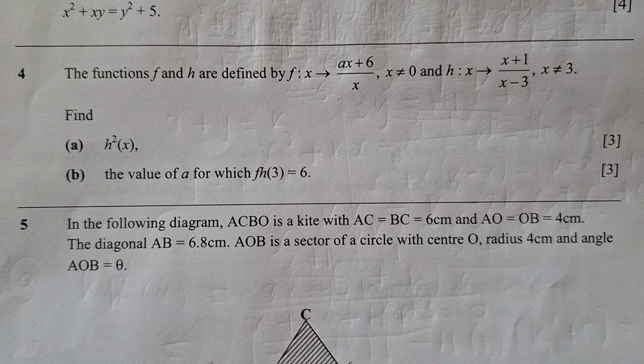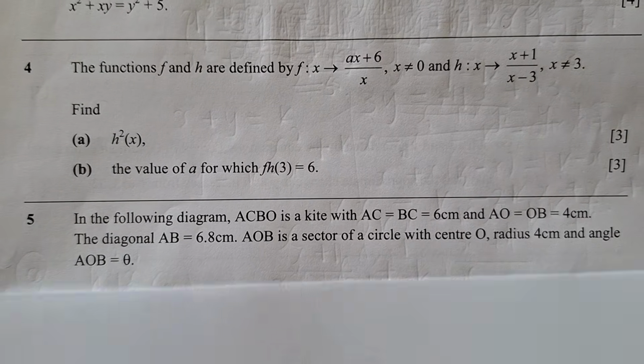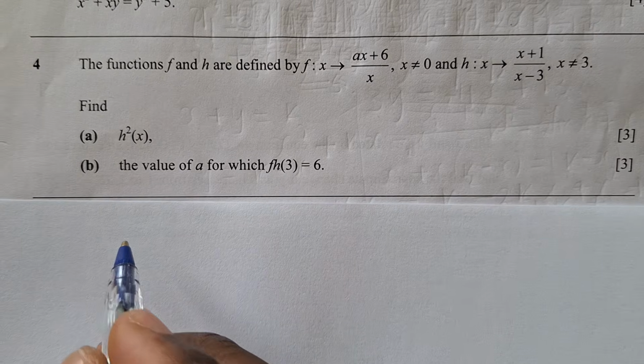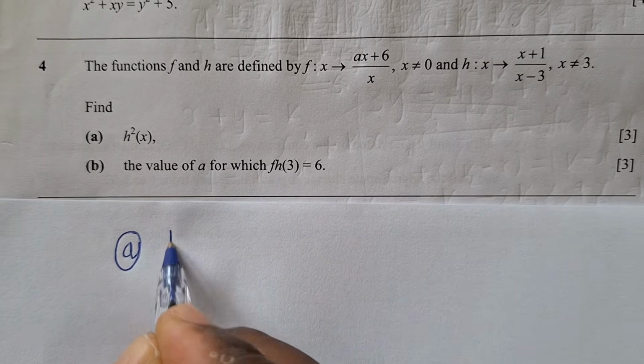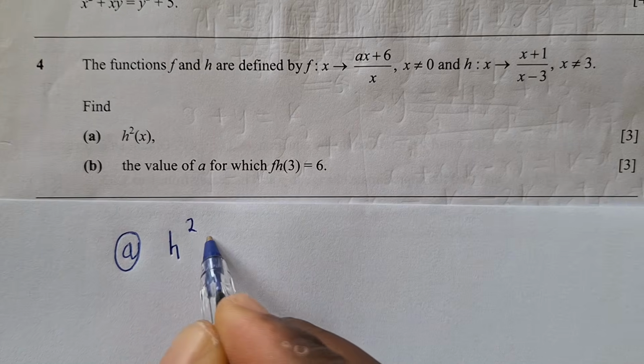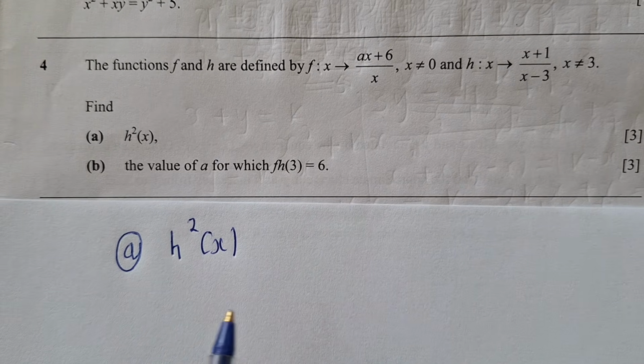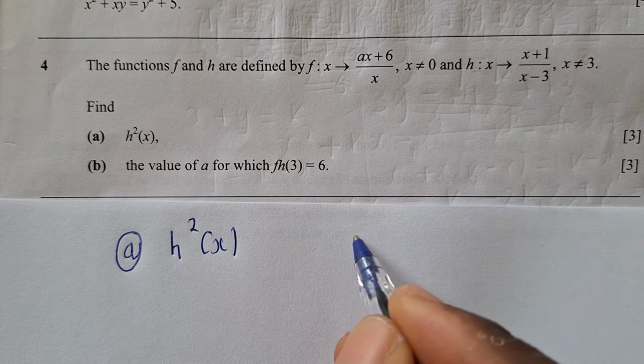All right, so we go to question number 4. So for question number 4 here, that's A, they want us to find h squared of x. We get the h function.